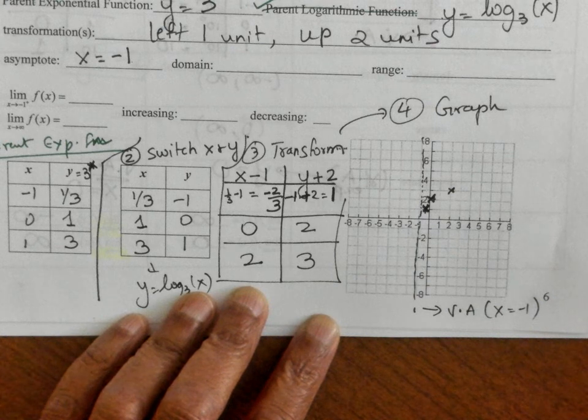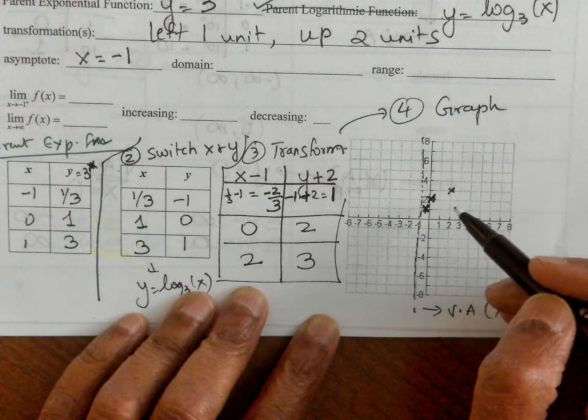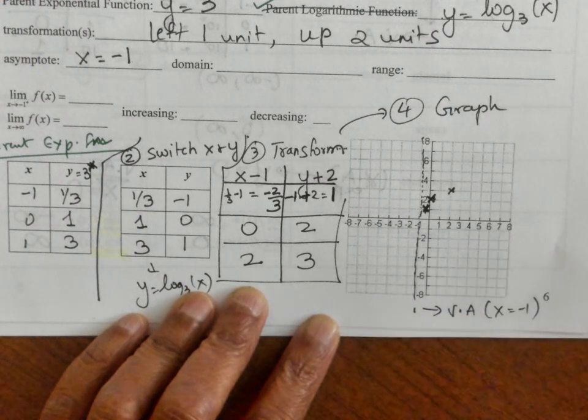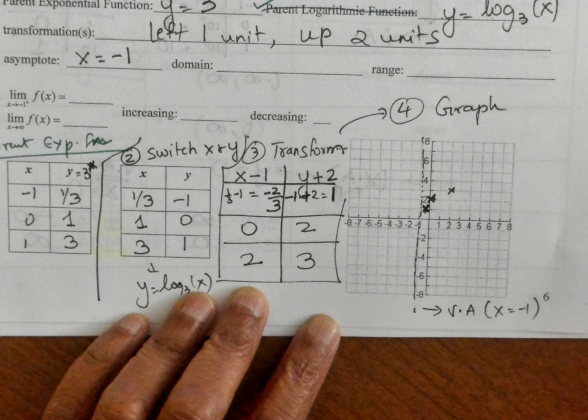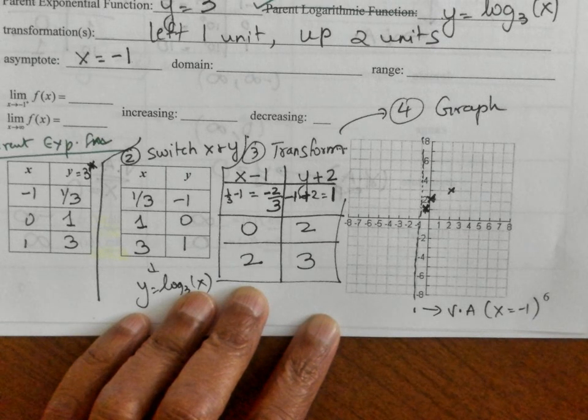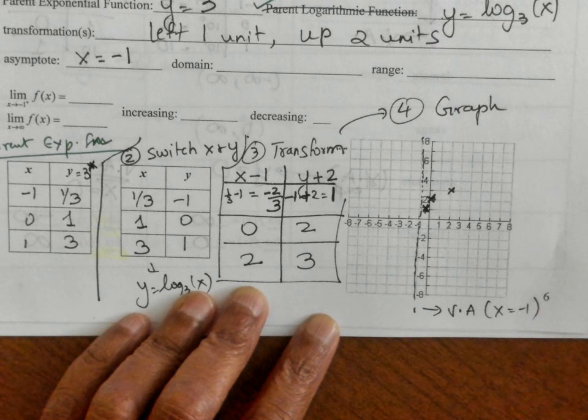Okay, so did we all mark these 3 points? Is that part okay? So just mark these points and then I'll tell you how to graph it. The way you want to always graph it is you connect the 3 coordinates that you have dotted. Then on the side that has the asymptote, you want to go towards the asymptote hugging it. The other side just grows freely.